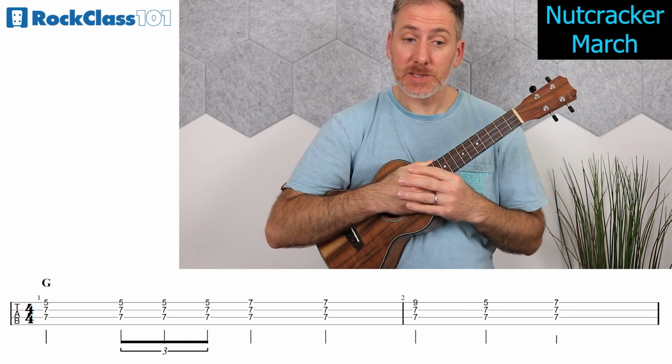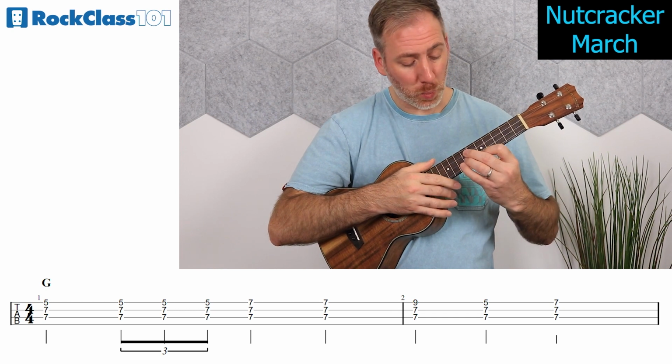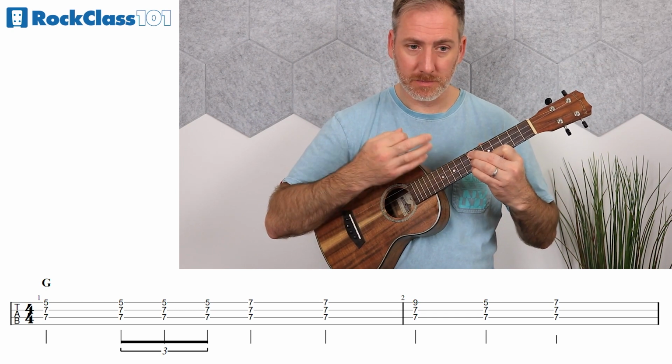We'll start on the A section, the Nutcracker March, so measures 1 and 2 should sound like this.